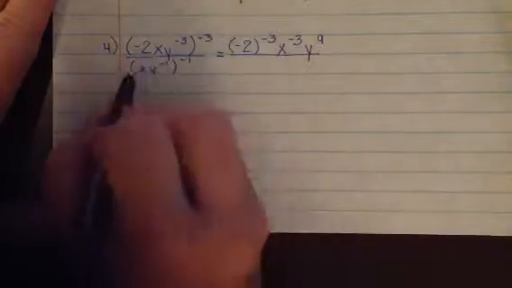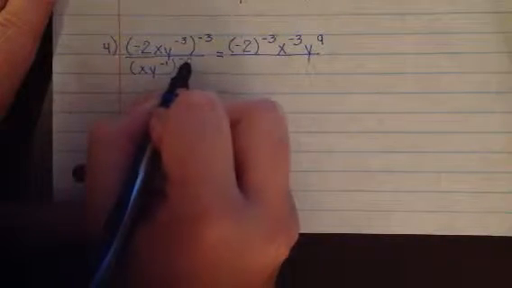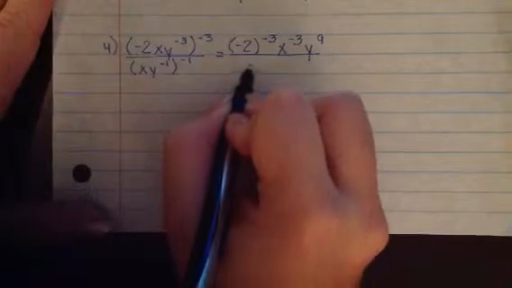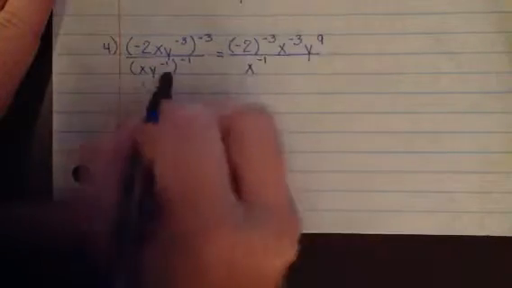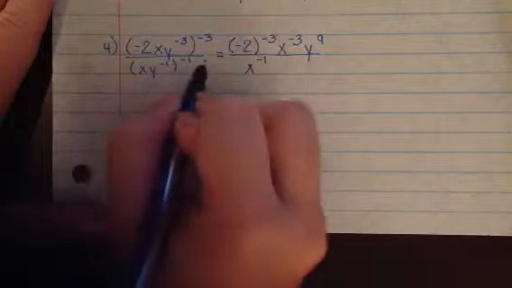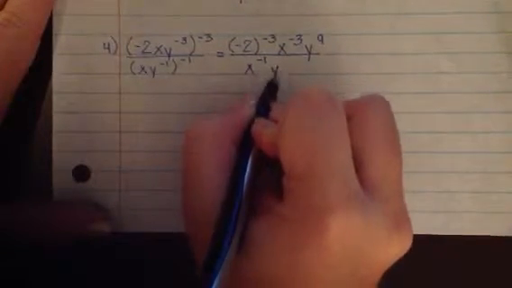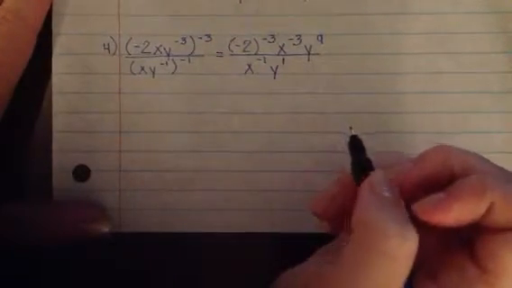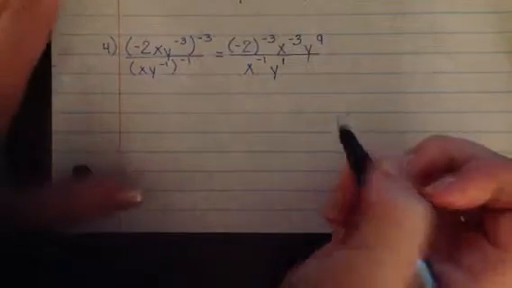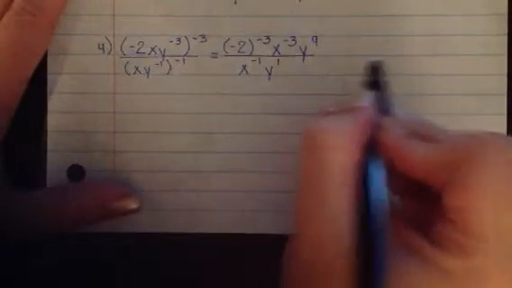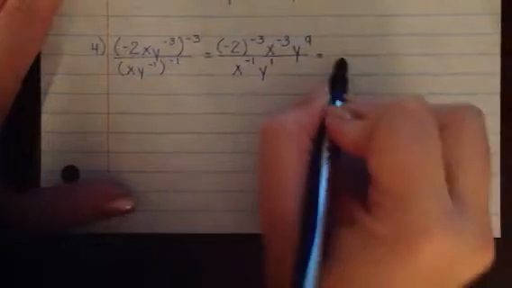Now going to my denominator, to get rid of my parentheses again, I'm going to distribute that -1, so I get x to the -1, and then y to the -1 raised to the -1 will give me y to the +1. When simplifying exponents, I like to get all of my exponents positive before I start combining like terms.